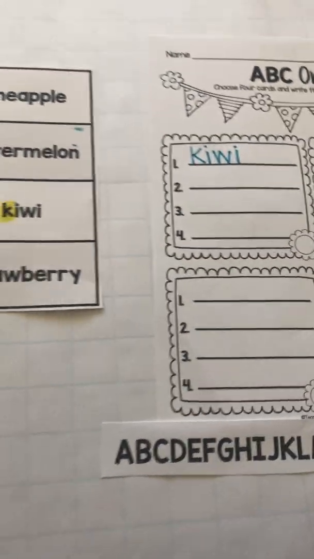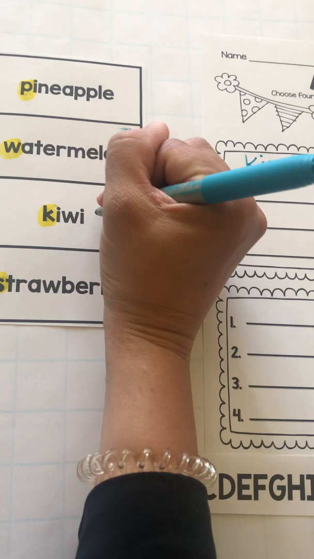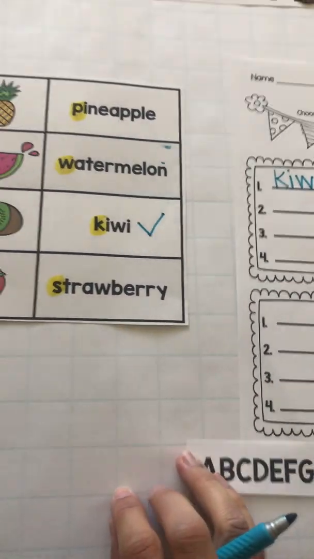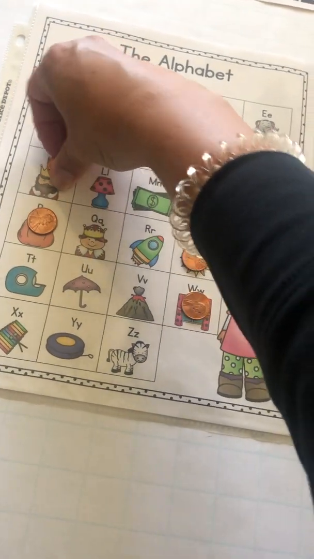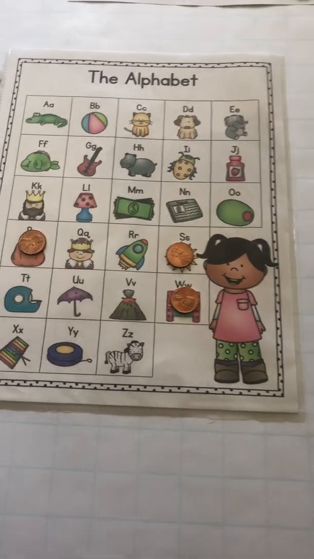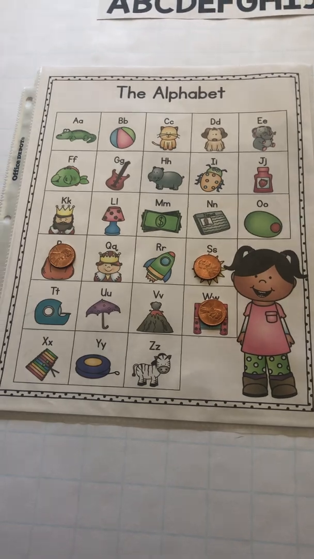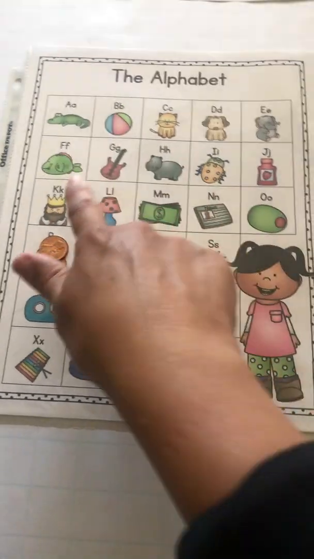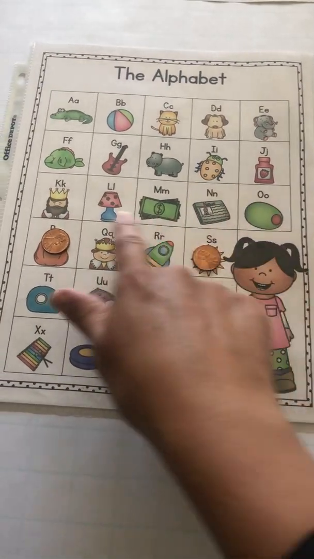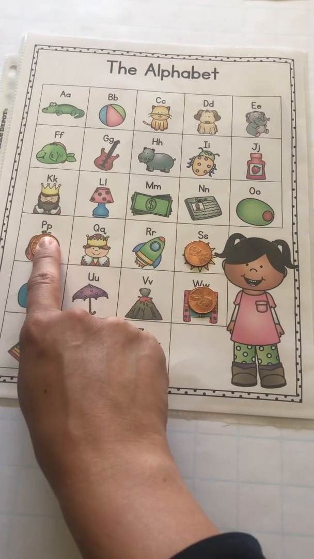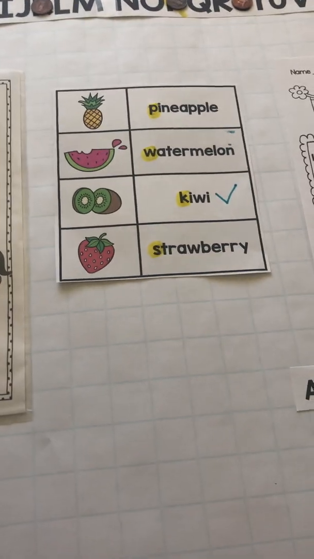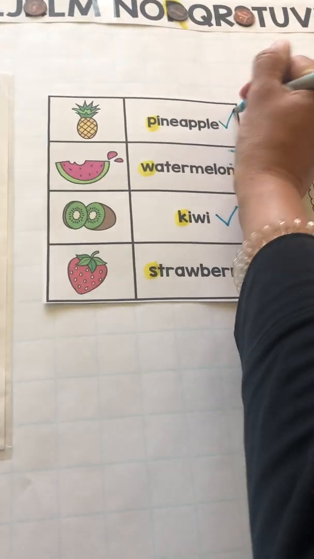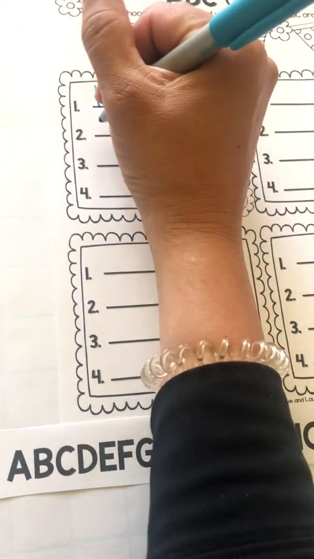Okay, and then I'll do a check mark to remind myself that I did kiwi, and I will take this off. That way I don't think, oh, do I need to go back to that one? Okay, now let's see. So keep going. The next letter is P. Which word starts with P? That is pineapple. So that is the second word in my ABC order.